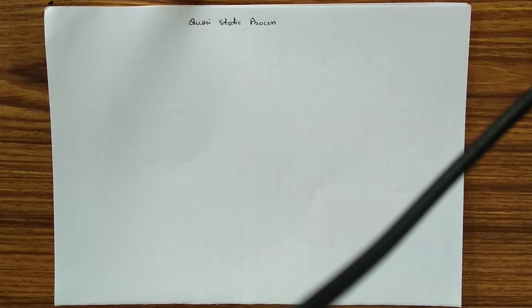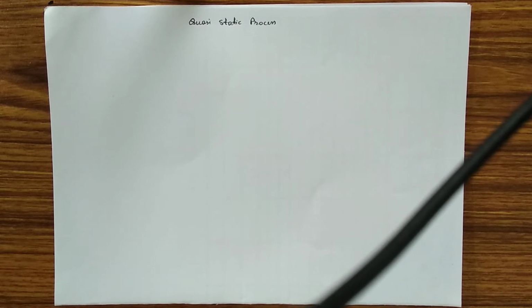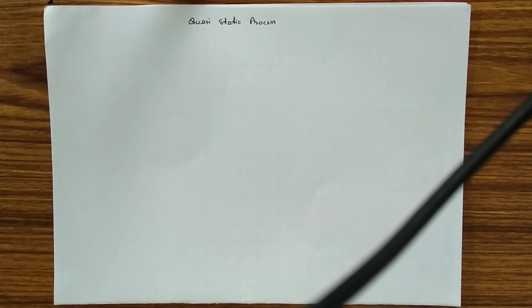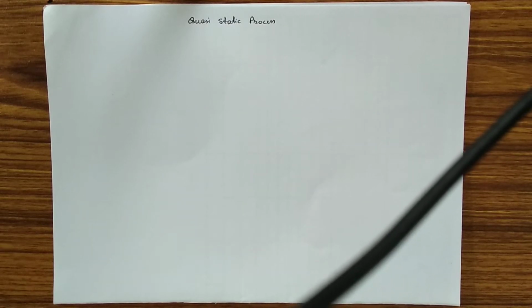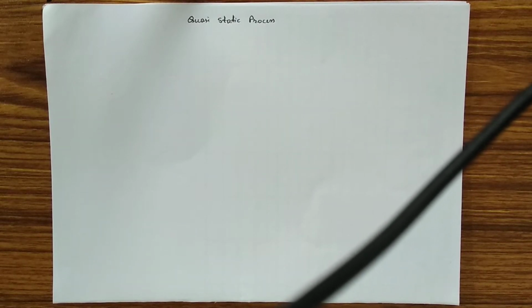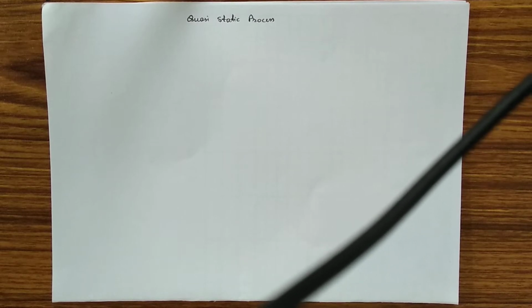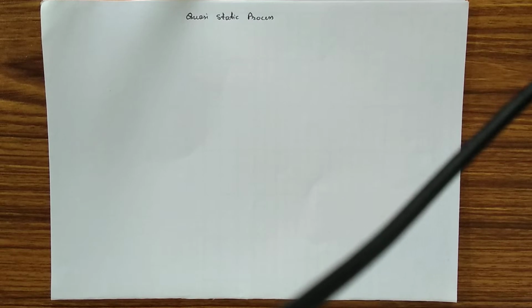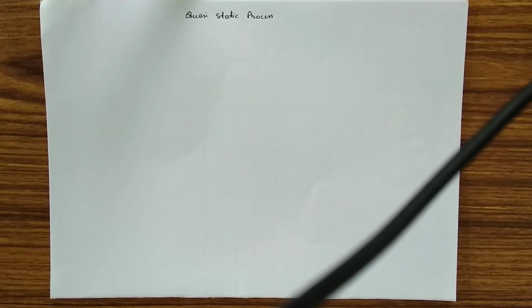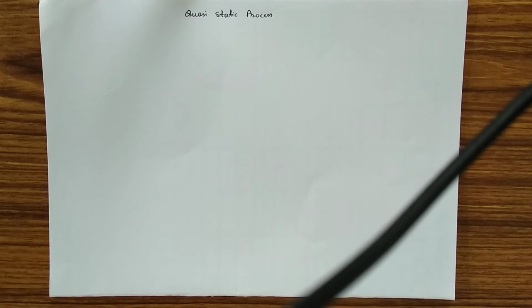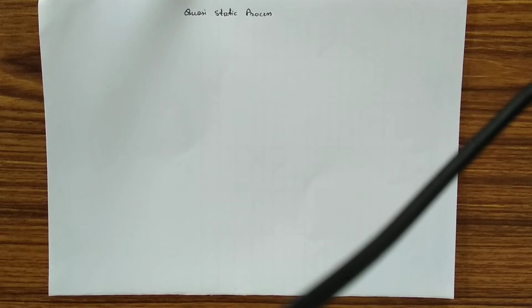We are studying thermodynamics, and in the previous class we have seen property of a system, intensive property, extensive property, and then we have studied specific quantity and some important points with respect to property. Then we have studied process, state of the system. In process we have seen reversible and irreversible process. Now today we will see quasi-static process. So let's start with quasi-static process.